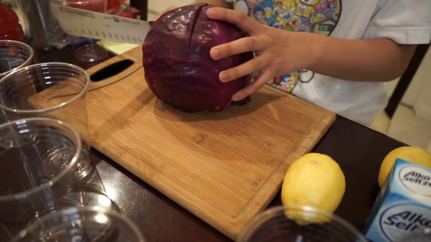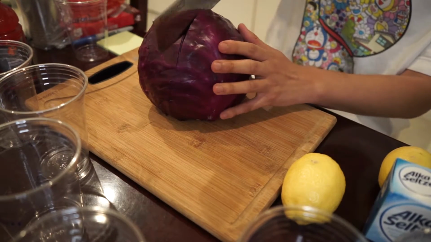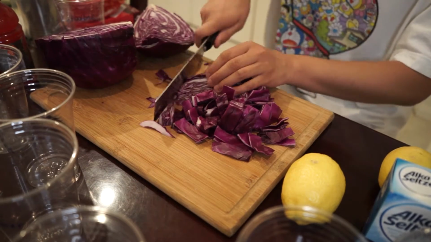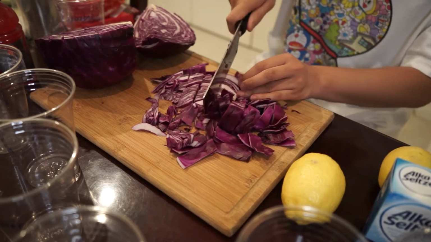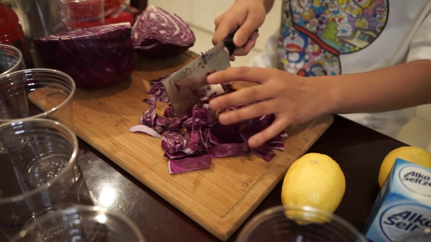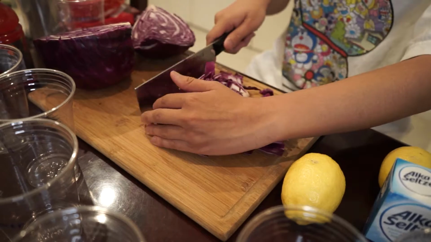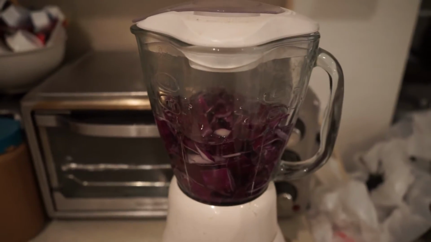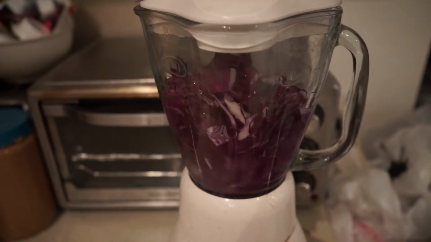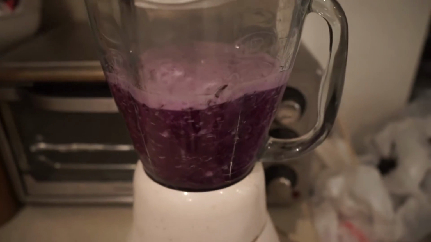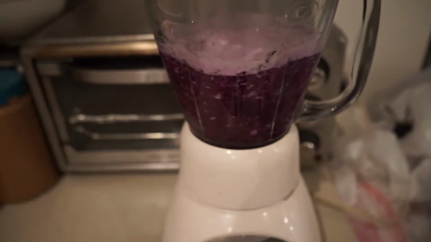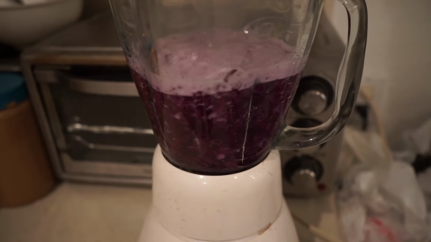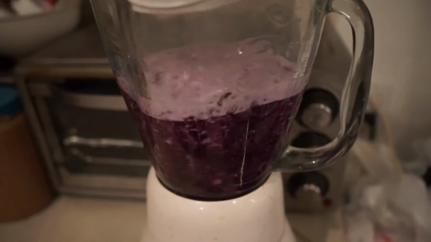So for the first part of the experiment, we will be cutting our cabbage. After cutting the cabbage into smaller pieces, it is then placed into a blender with DI water. This is to get the anthocyanin out because it is soluble in water. Once the mixture is a homogeneous solution, you can then proceed with the next step.